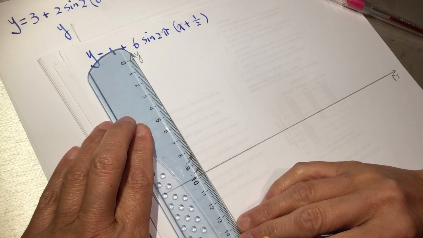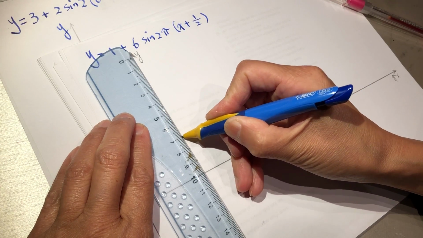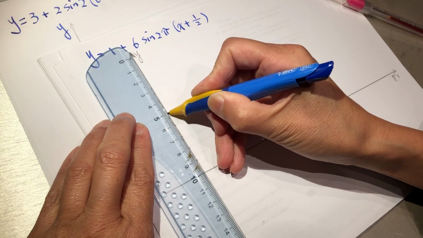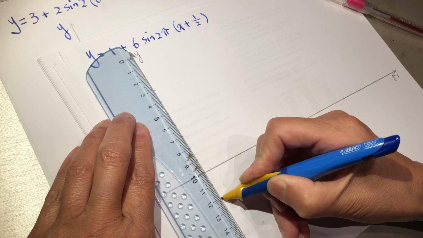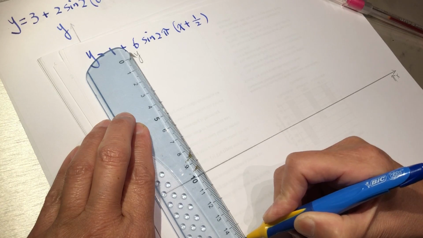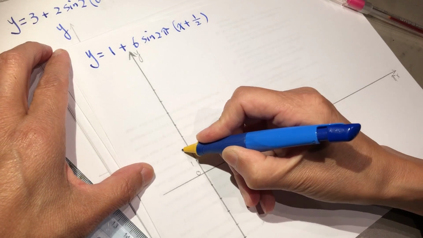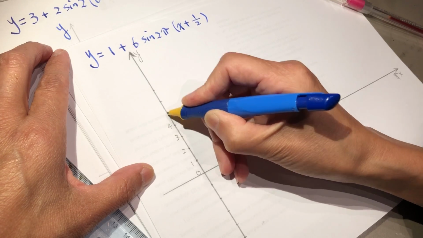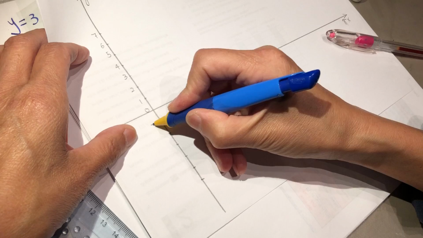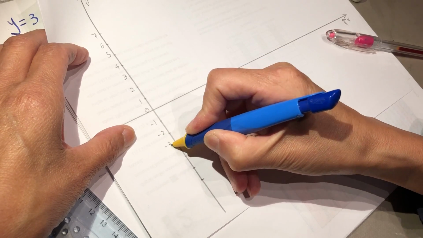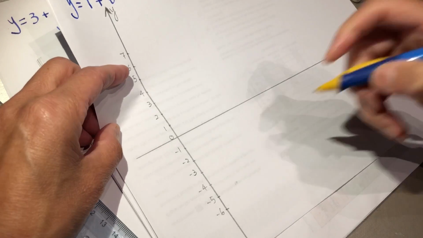We start from 0, 1, 2, 3, 4, 5, 6, 7, and then -1, -2, -3, -4, -5, -6.